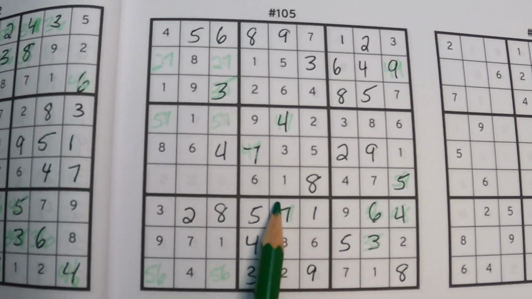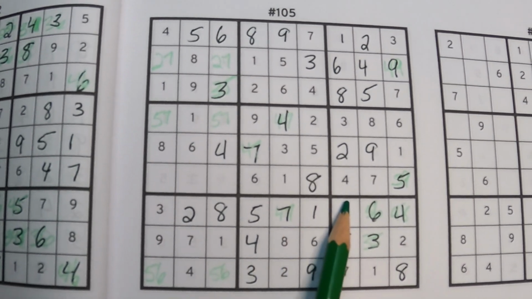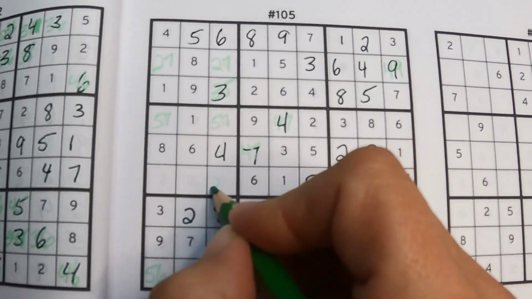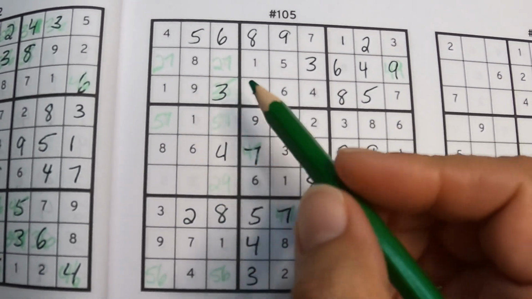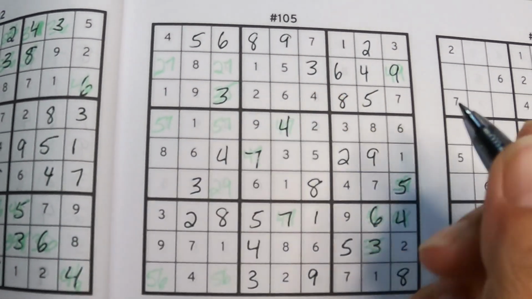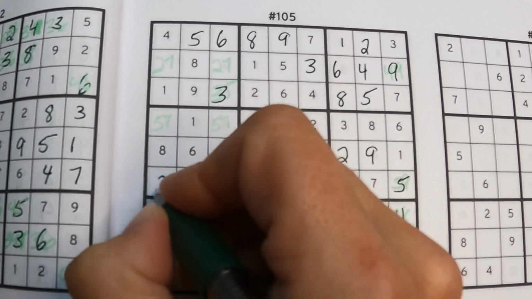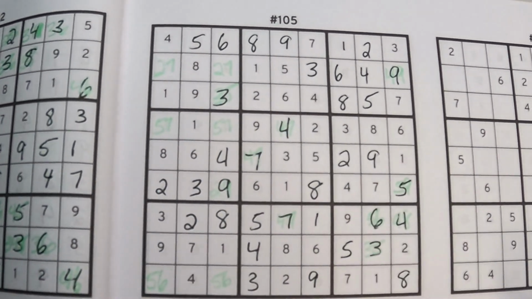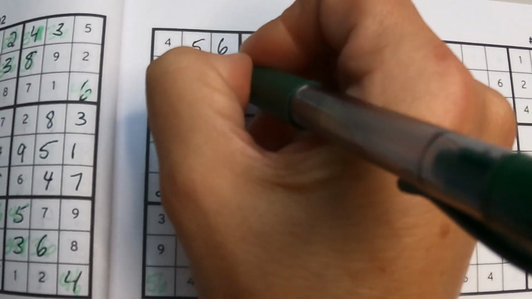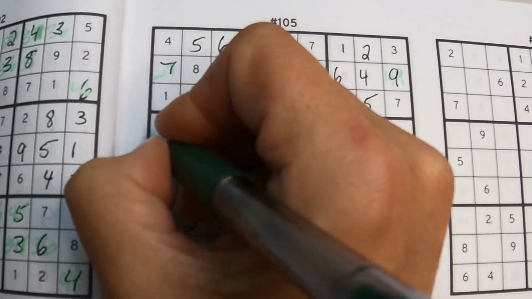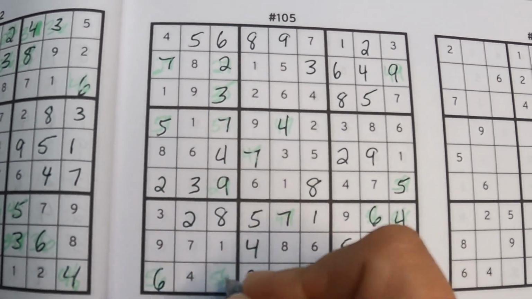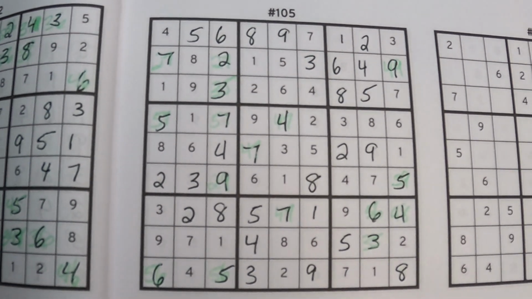For this row, looks like we're missing 2, 3, and 9. We've got a 3 here, so 2, 9, a 9 and a 2 here. So this is our 3 and a 9 here, so 2, 9. All right, so this 2 makes this our 7, 2. That 7 makes this our 5, 7. And that 5 makes this our 6 and 5.